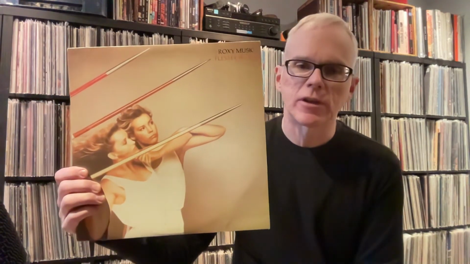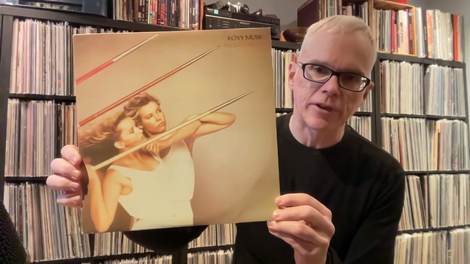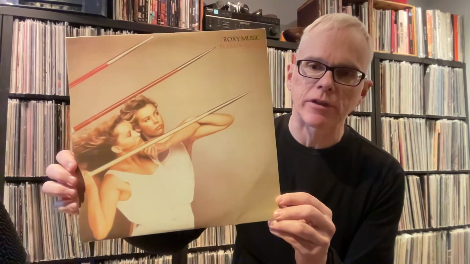Typical Roxy Music styling to have women on the cover, and I think there was a trend to have women that Brian Ferry was dating at the time. I think Jerry Hall's obviously on the cover, so I don't know who these people are, and I don't know much about the cover here at all.